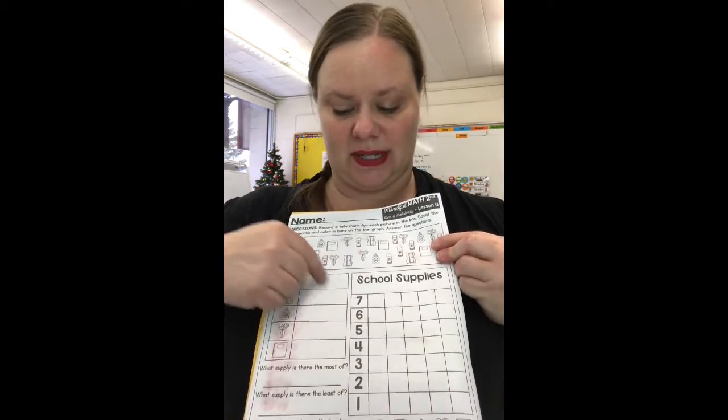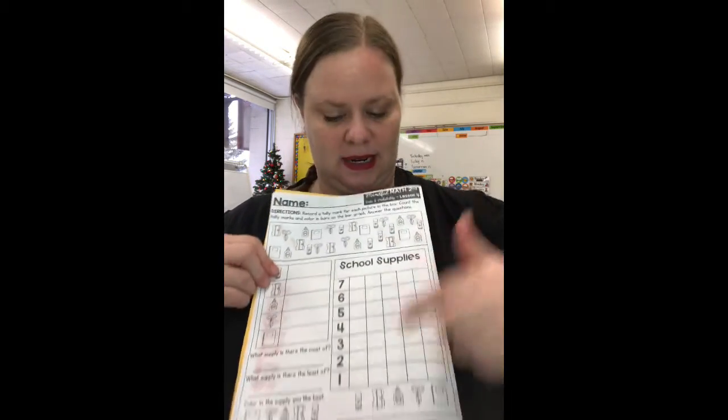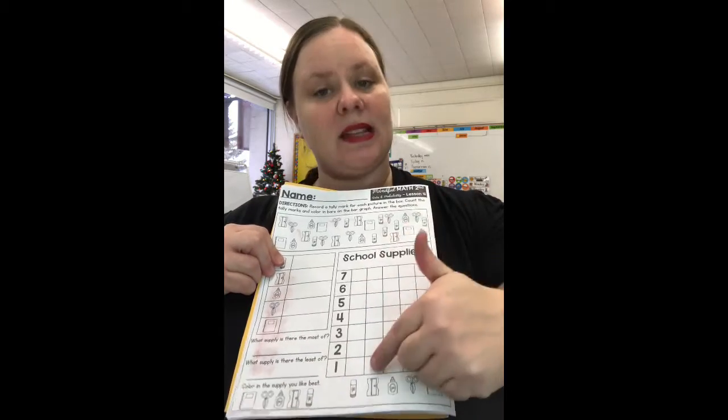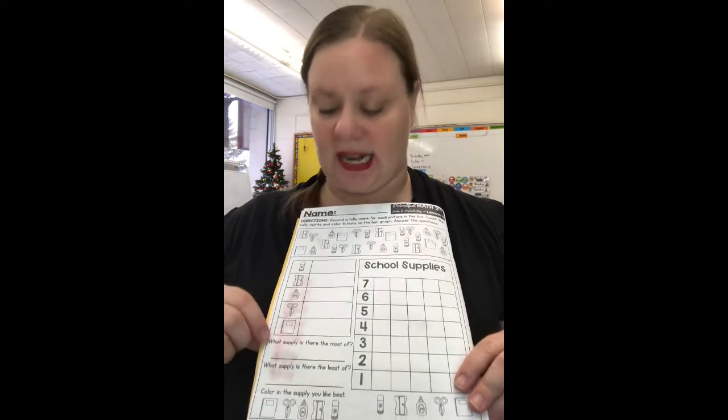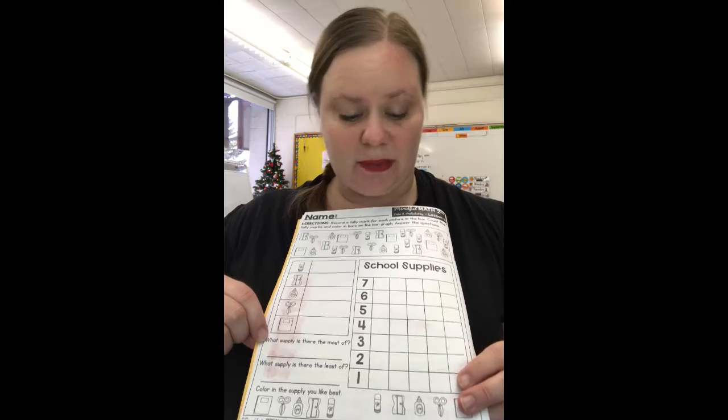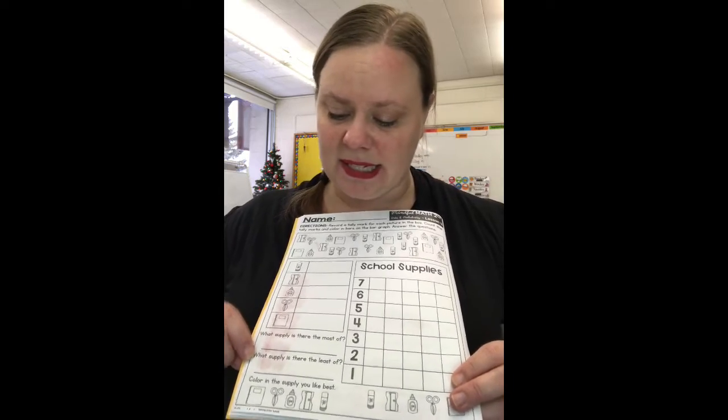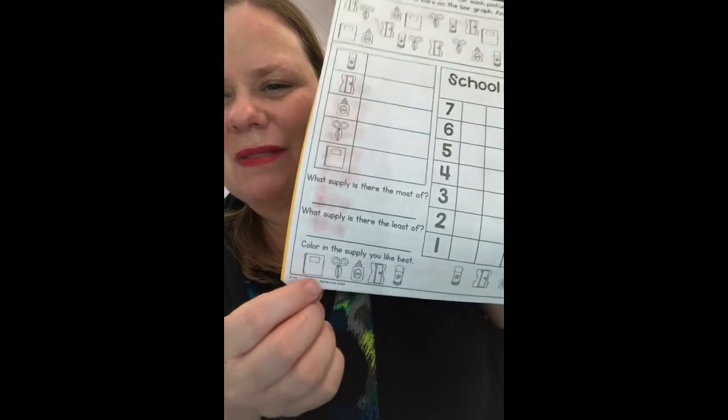You're also going to do the same thing for school supplies. You're going to count how many. The data's already there. The information's there. Put tally marks to count, and then graph the data in a bar graph is what it's called. And then you're going to answer the questions. You're going to analyze the data, analyze the information. What supplies there are the most of, what supplies there are the least of, and color the supply that you like best. If Mrs. Thatcher would do it, I think I would do the journal.